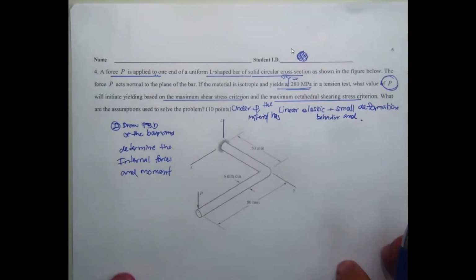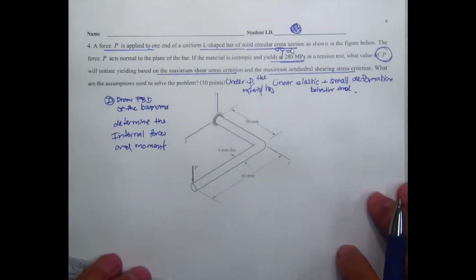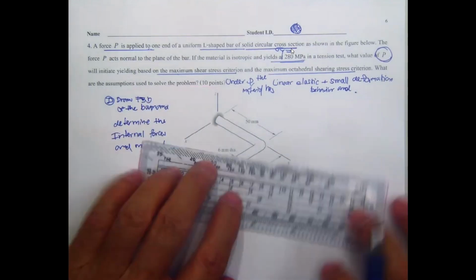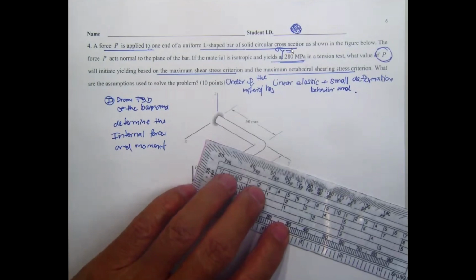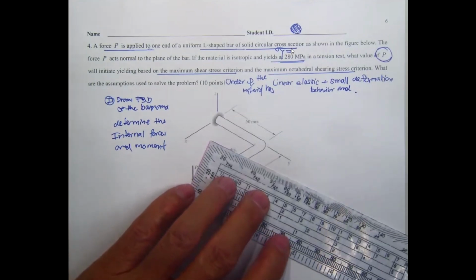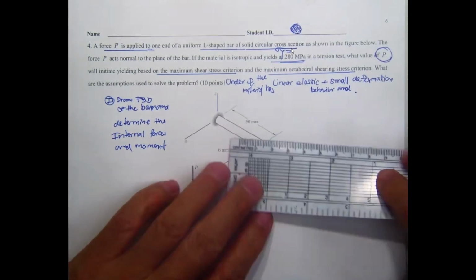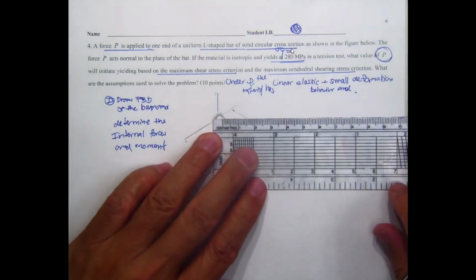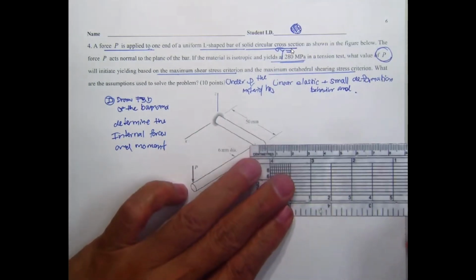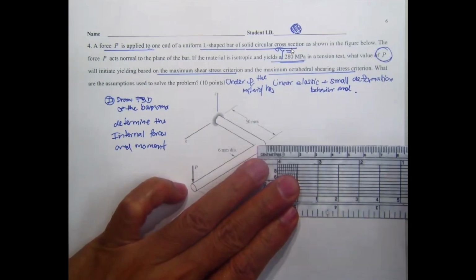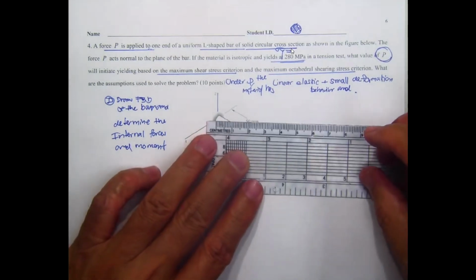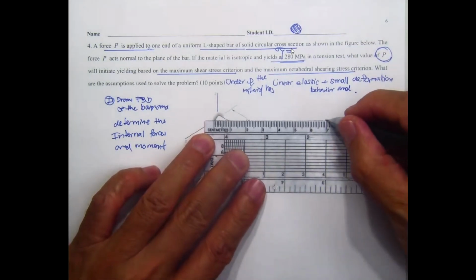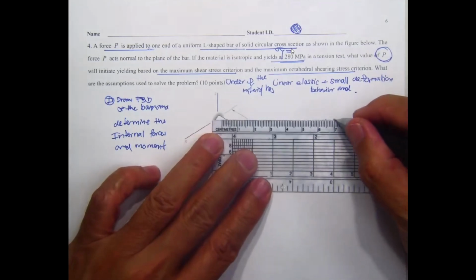Then how to draw the free body diagram? Okay, let us work together. Okay, you may make a copy, Angelo. This one. Take this one by 7. This one is supposed to be over here. And then this one by 7, this one by 7.